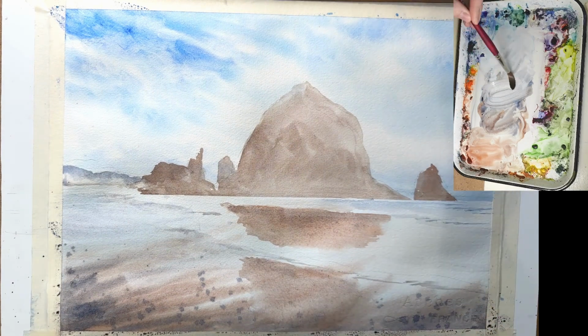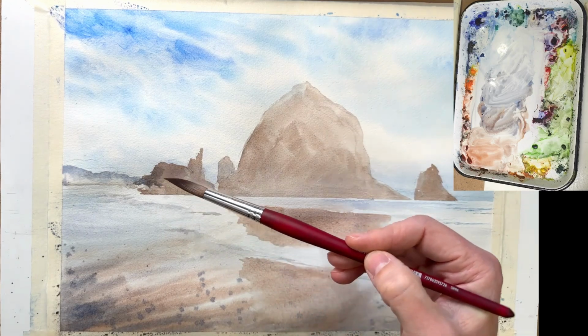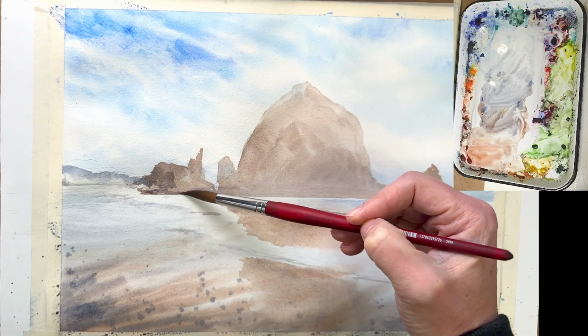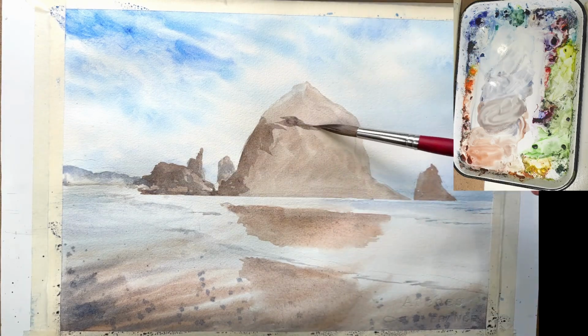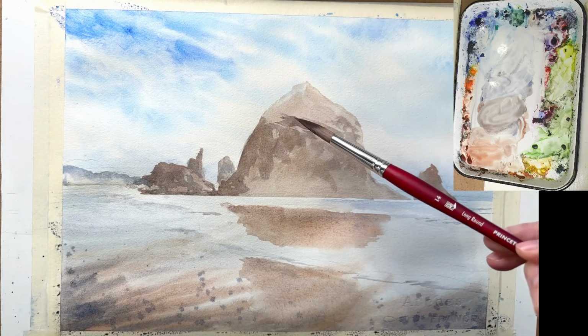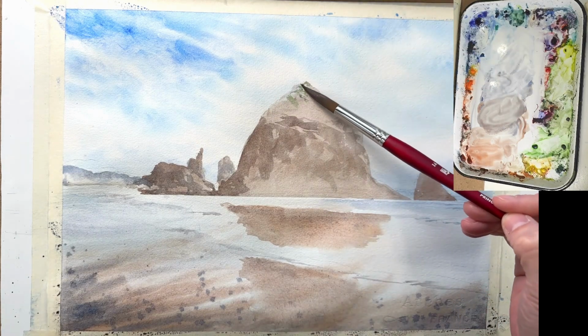So now I'm going in and building darker layers onto these rocks, focusing on that very, very dark area and putting a little bit of texture here at the top. Again, I want that underlayer of brown to show through as highlights. And there are some little green areas like moss or trees or something on the top of Haystack Rock, and so I put a little bit of green in there.